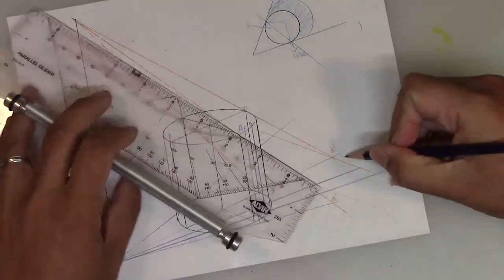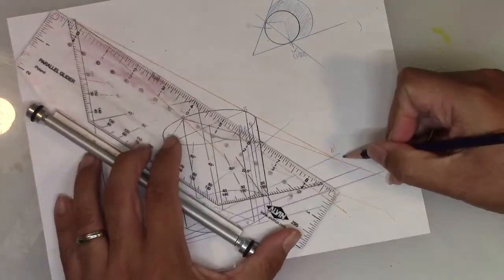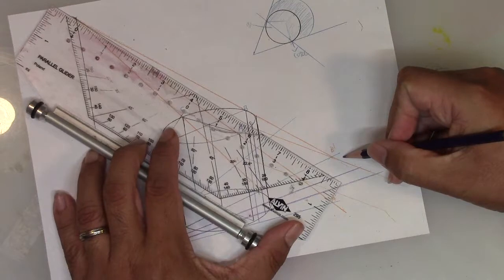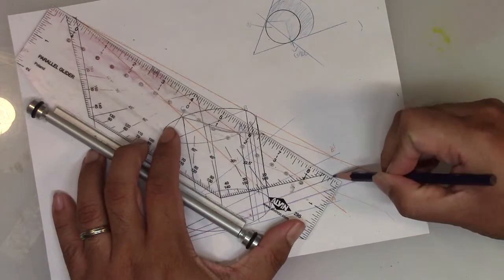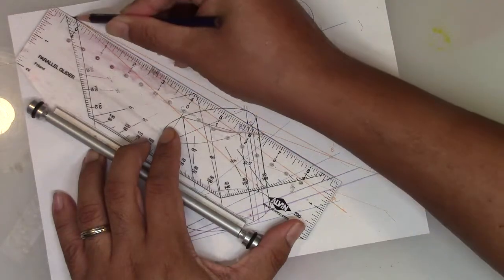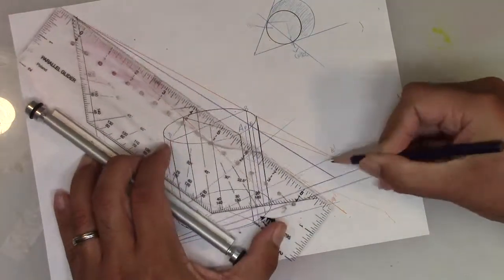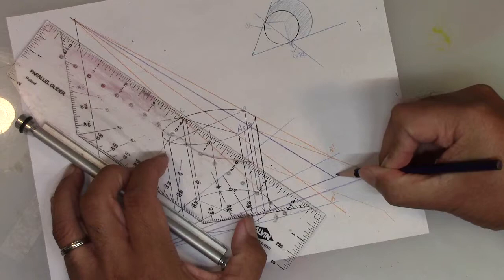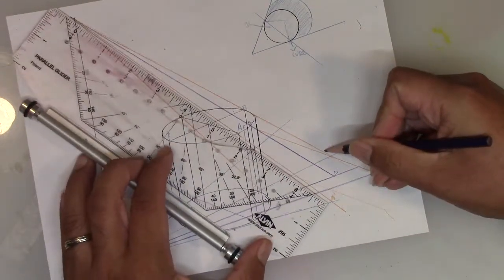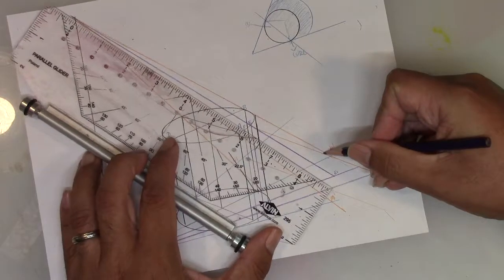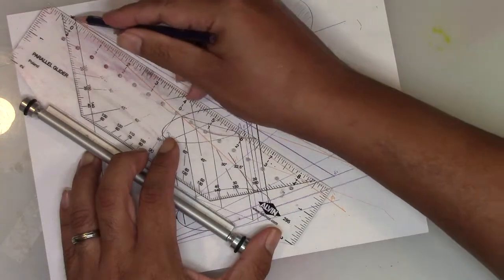Now what I'm going to project down is E, and that's going to help me. So my E1 is right here, and then I'm also going to project down F1.